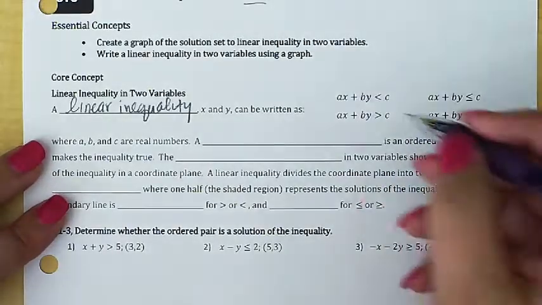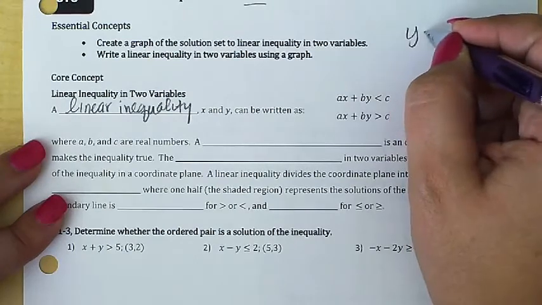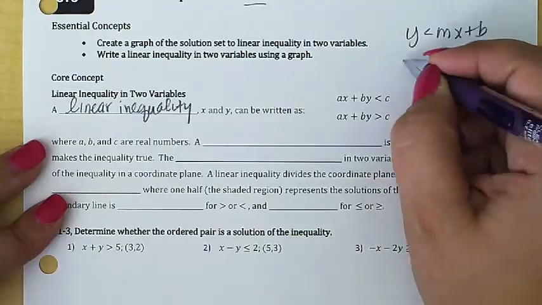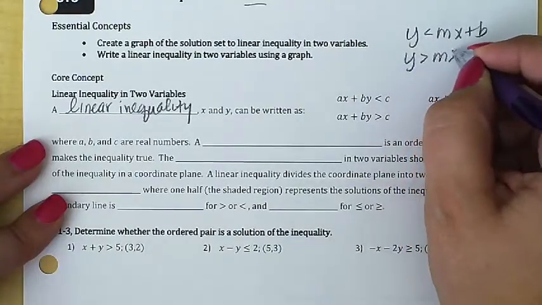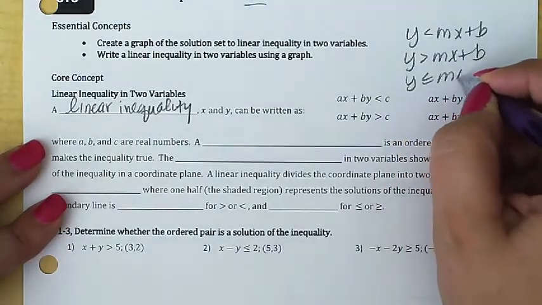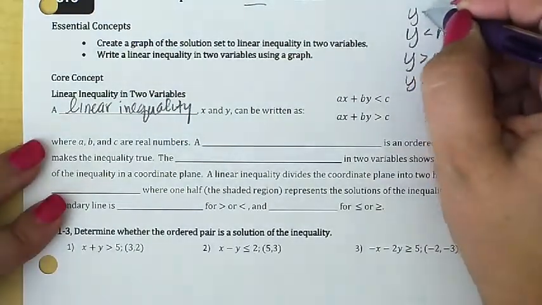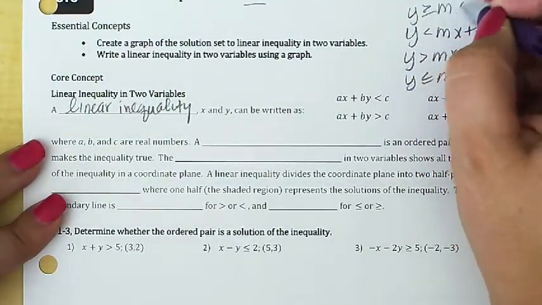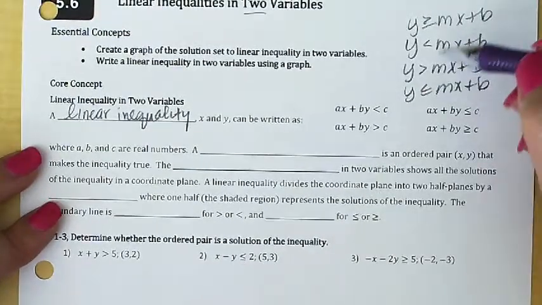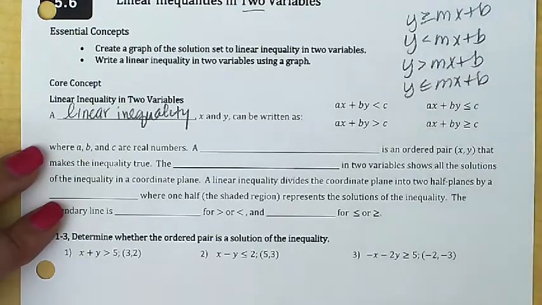These are all in standard form, but we could solve most of these and rewrite them into slope-intercept form, and they might look like y is less than mx plus b, or y is greater than mx plus b, or perhaps y is less than or equal to mx plus b, or y is greater than or equal to mx plus b. So if we solved it for y, they would look like this. They're still going to look a lot like our equations. The symbol is what's changed. Instead of an equation symbol, it's an inequality symbol.